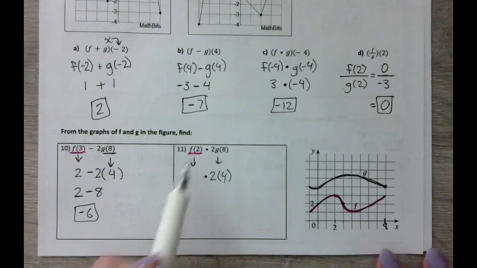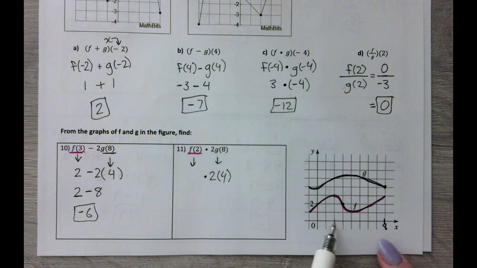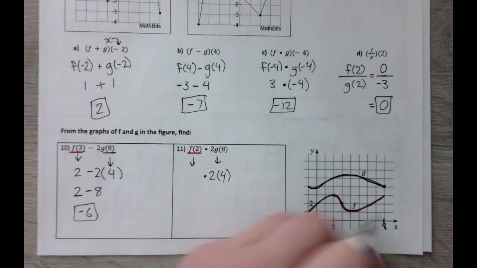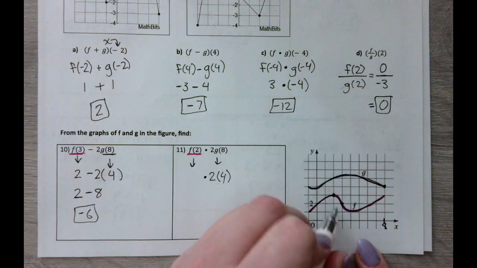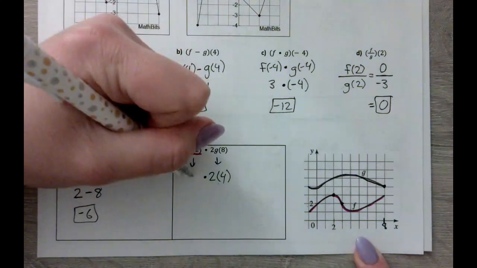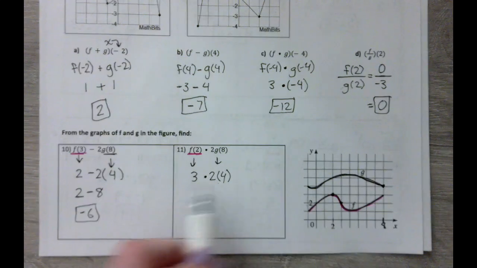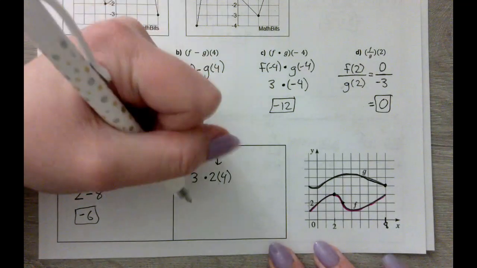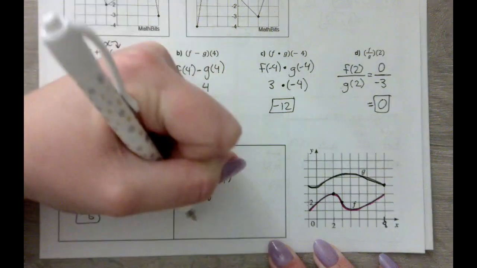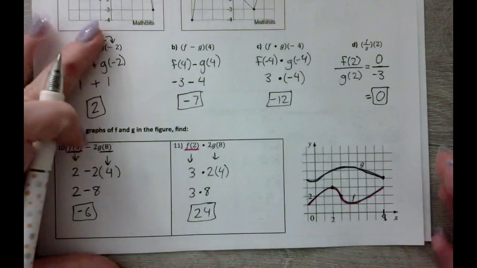So this time, for the f graph, the pink curve, x is 2. So I need to figure out where it hits the pink curve. So go up, hits right there at 3. So f of 2 is 3. Now, this is all multiplication, so you can multiply this in any order you'd like. I'll go ahead and do 2 times 4. 3 times 8, which gives me 24. Halfway done. Next page.